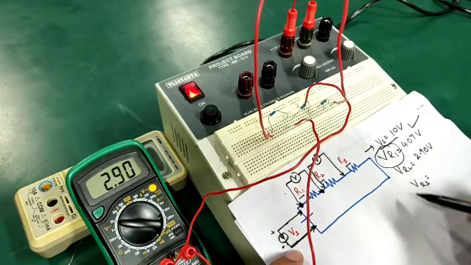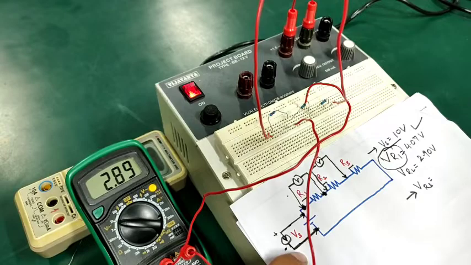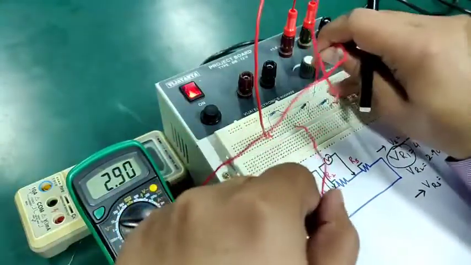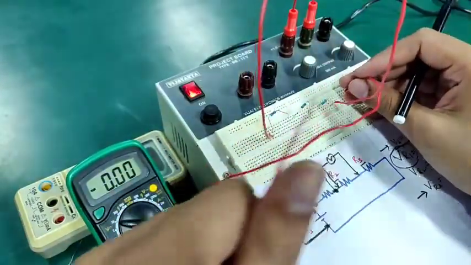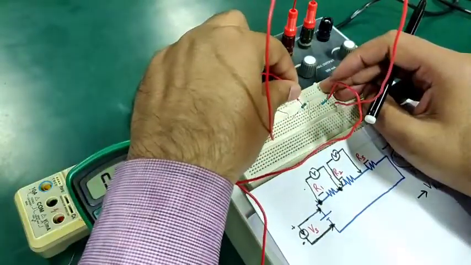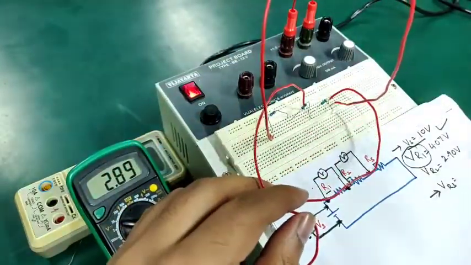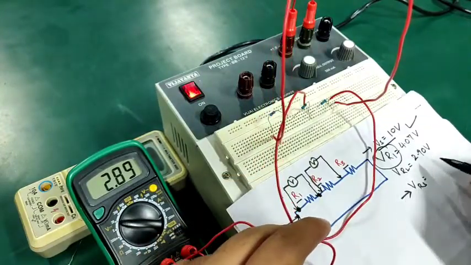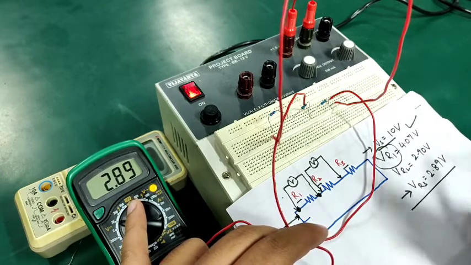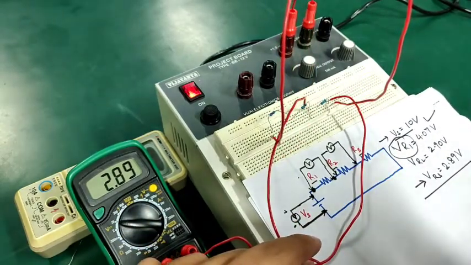Alright, and my last objective of this activity would be finding out the voltage across resistance R3. For doing so, I'll connect the voltmeter in parallel with resistance R3, somewhat like this. So you can clearly see the voltage given to me is approximately 2.89 volts. So in this manner you can measure voltage across any element.